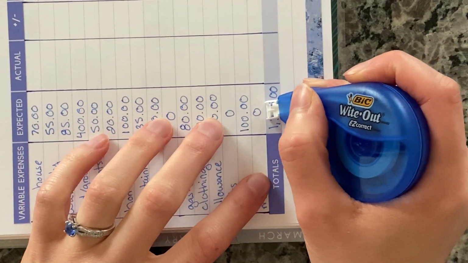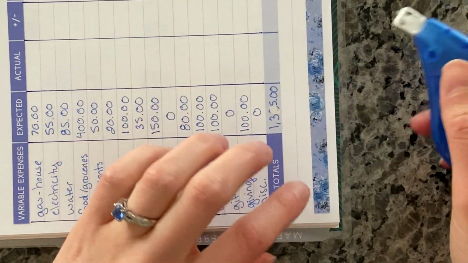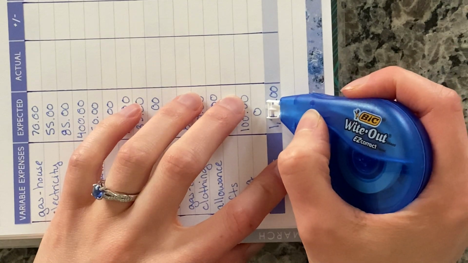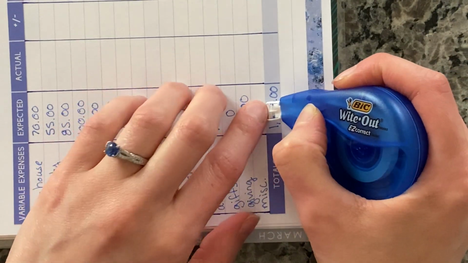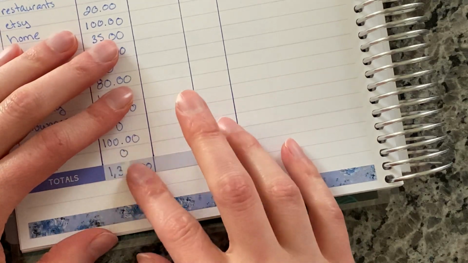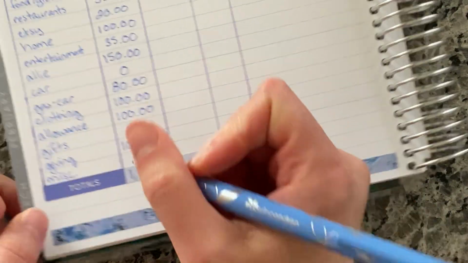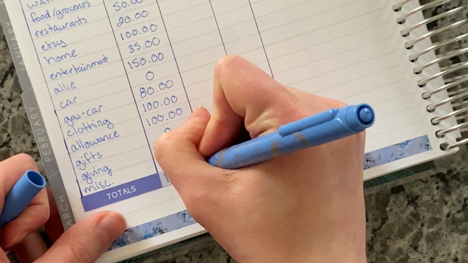I'm always so bad at math. So hopefully we can just white out this. I shouldn't have trusted myself. This whiteout is not going. There we go. I can never trust myself doing math. Okay, 1,345.